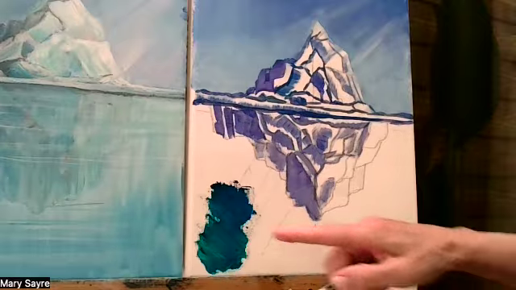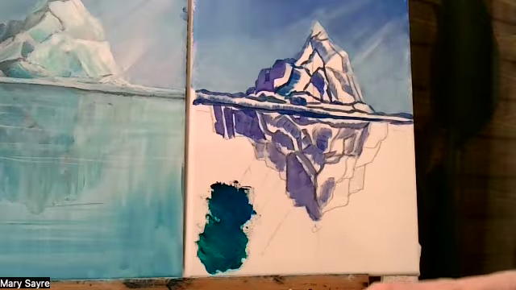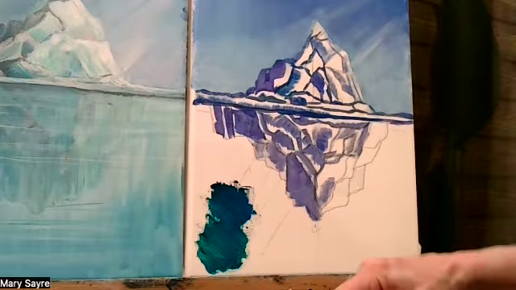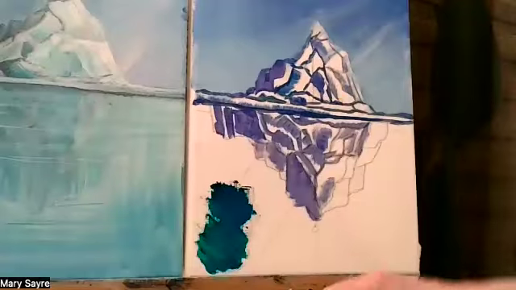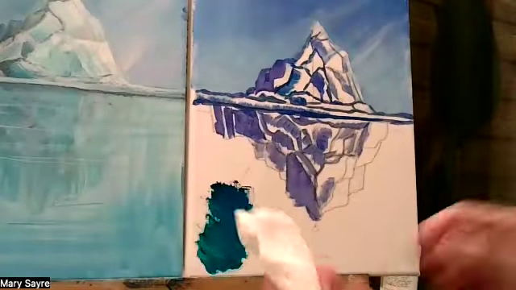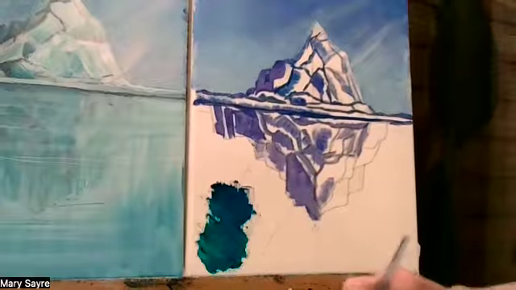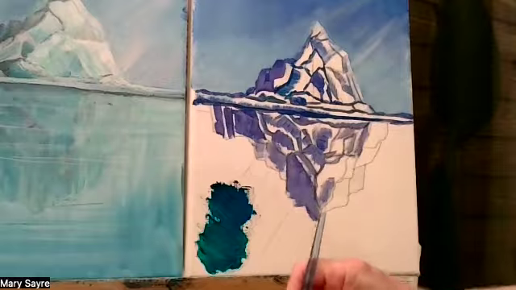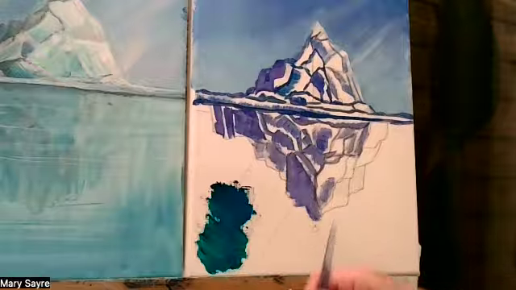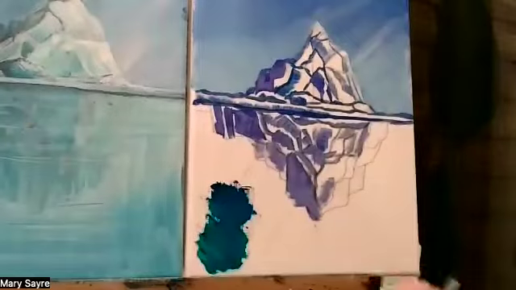It's a very warm color, but this white will tone it right down. Now we'll take some water and put some water into our color. Can you see that right there? That's what I'm holding up. Okay, that's what we're going to use.